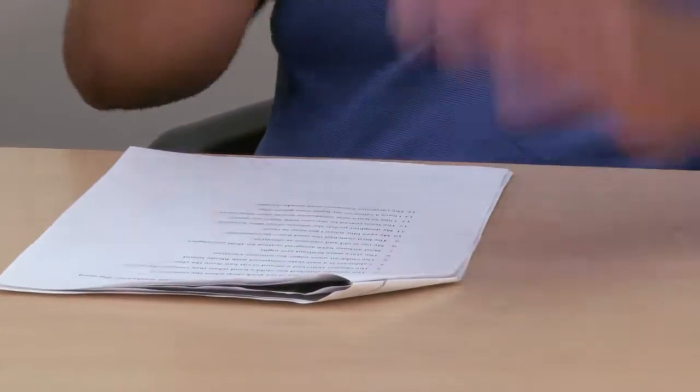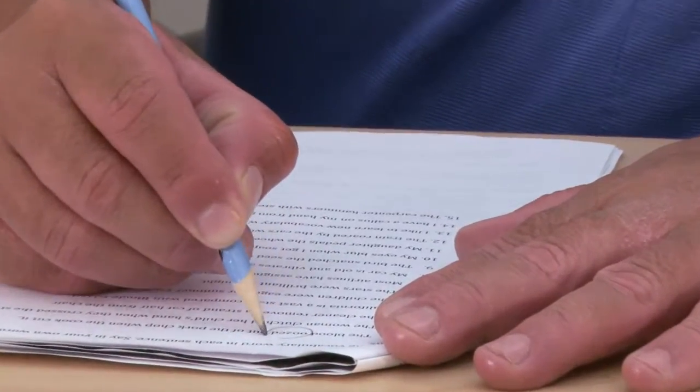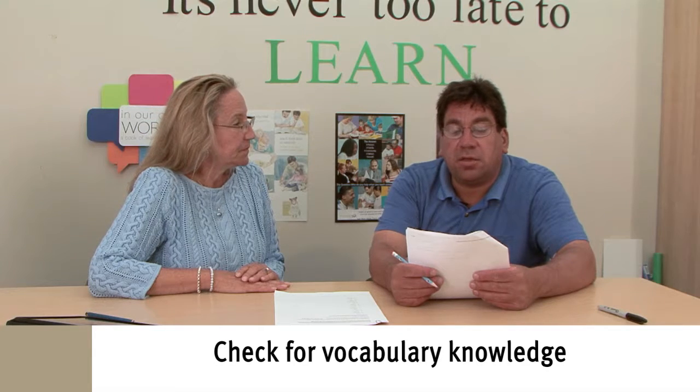Okay. Number 1, the blood oozed out of the pork chop when the cook cut it. Okay, so what's the word? I'm circling oozed. Perfect. Oozed. Okay. So if the blood oozed out of the pork chop when the cook cut it, what does ooze mean? Like here's the pork chop, and the blood's oozing out of it. Okay. It's coming out of it.